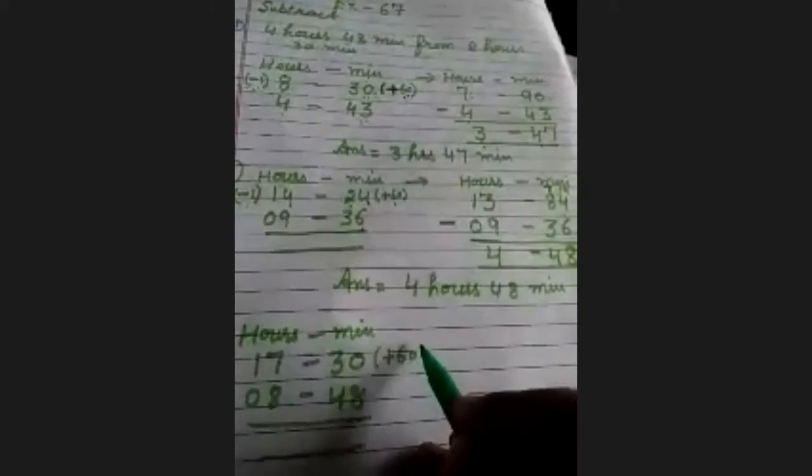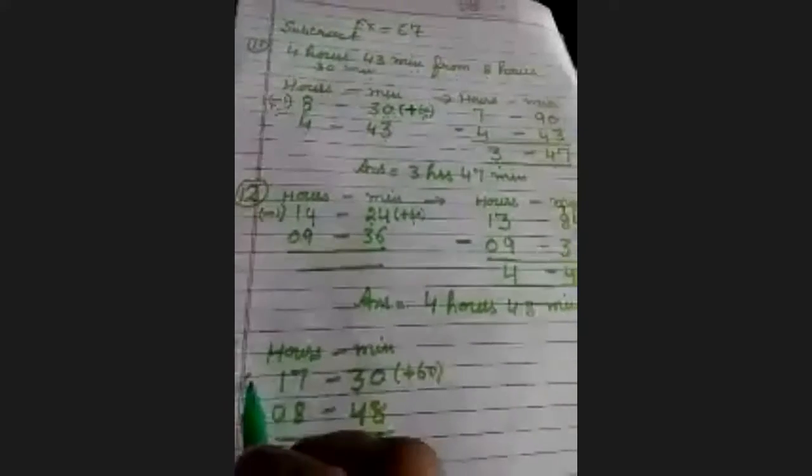Then shift 1 hour into the minutes column: plus 60, minus 1. Clear?